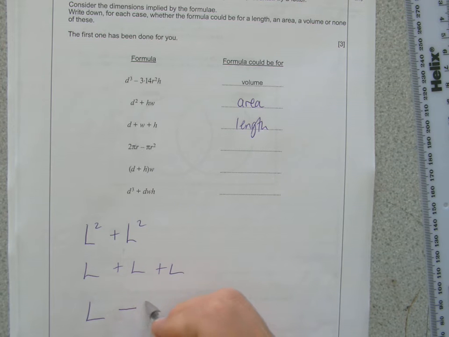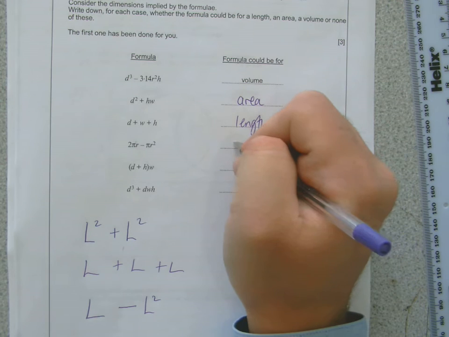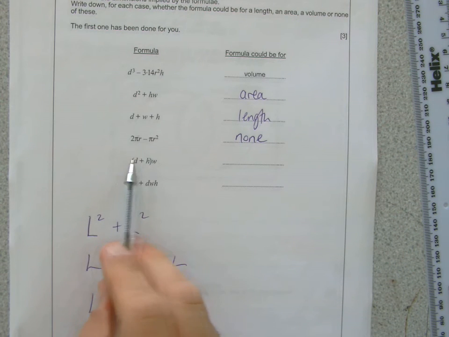So we've got a length taking away an area. Well, that shouldn't make any sense. You don't do that, do you? Length take away area. It just doesn't make any sense at all. So it can't represent any of them. So you just say none. None of them.